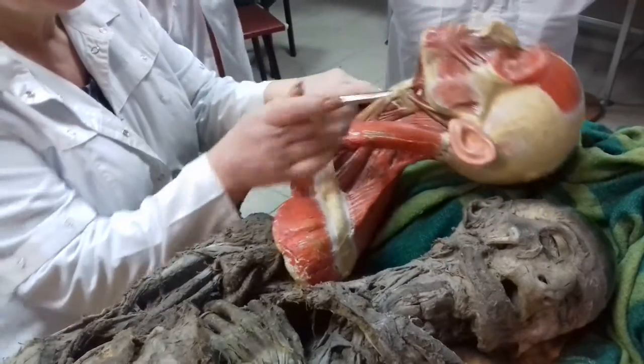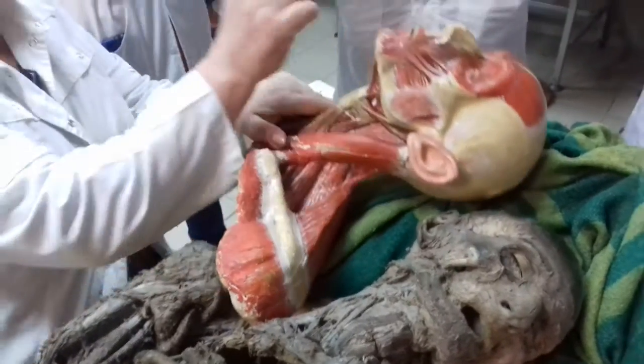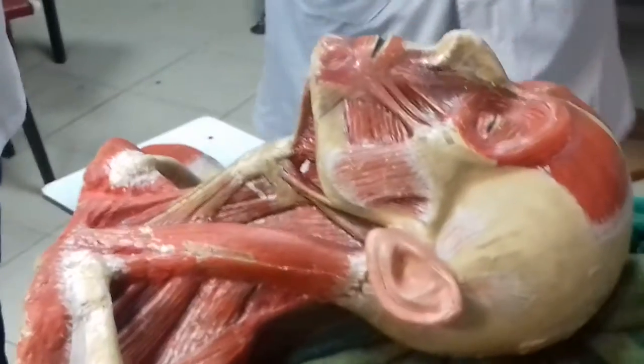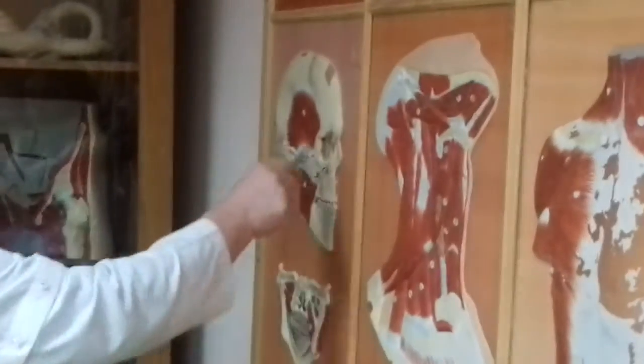Masseter muscle. You can see this is masseter muscle. If you want, you can show here the masseter muscle. Do you see? This is temporal muscle. It is here, the temporal muscle on the model. You can show on the model or on the table, like you want.